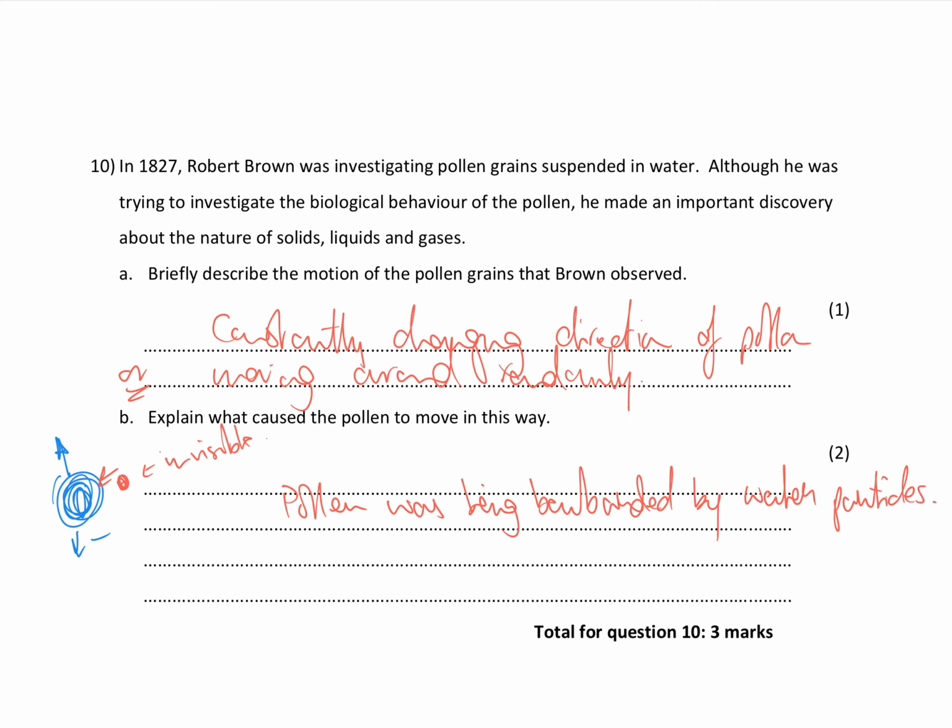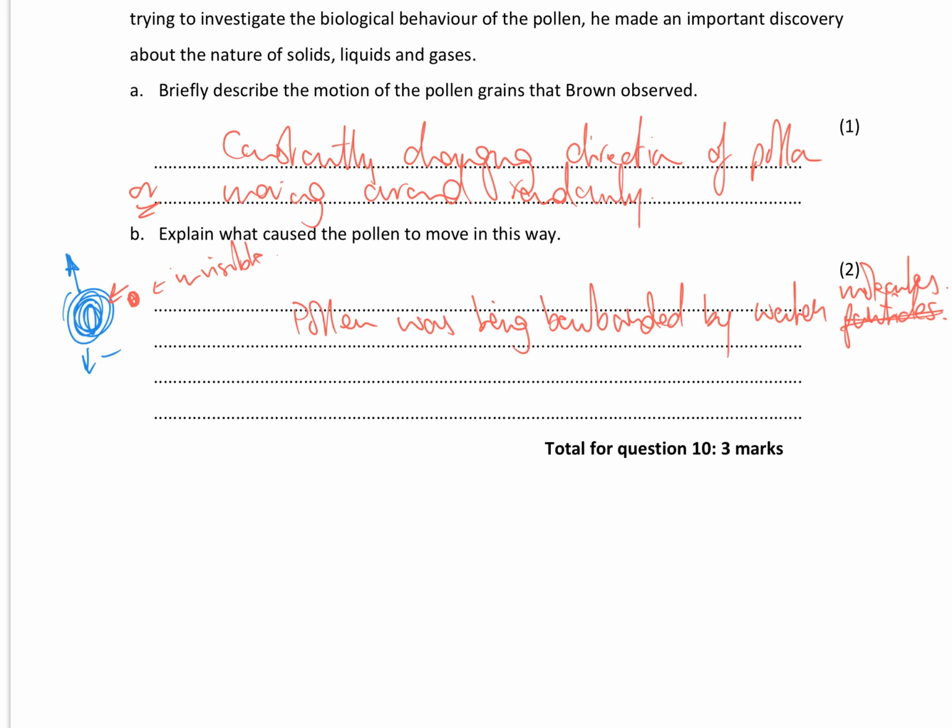Molecules, should I say. Molecules is probably better. Okay, what else? And that created the movement in the pollen. Good. I think that's it. Short and sweet.